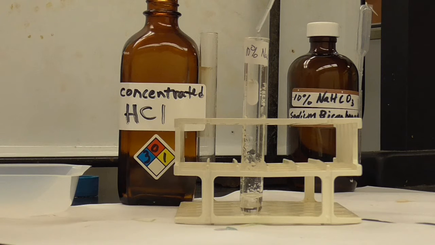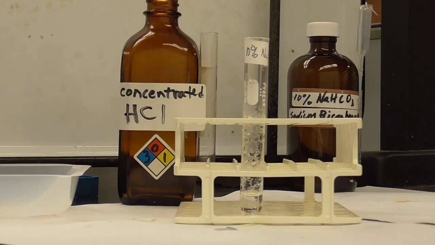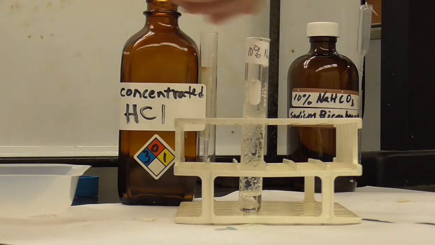Okay, so you can see definitely gas formation. Okay, so no longer bubbling.